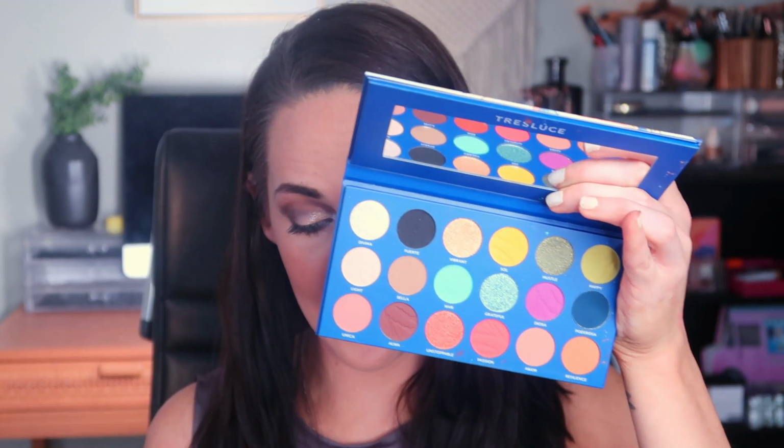Okay, moving on to the Trace Luce palette. I don't know how to pronounce that. Okay, there are 18 eligible shades in this palette. This is a very colorful palette, so I'm kind of worried about this one. We get number 11. So 1, 2, 3, 4, 5, 6, 7, 8, 9, 10, 11. We get the shade Grateful right here, which looks to be a really beautiful shimmery blue shade, although I don't necessarily reach for shades like this all that frequently.